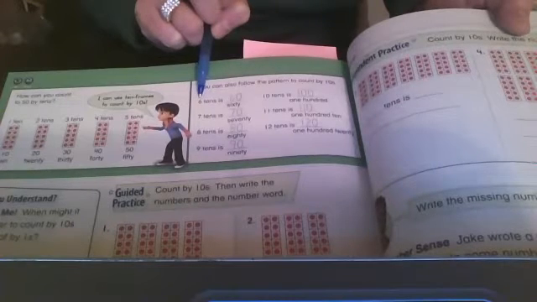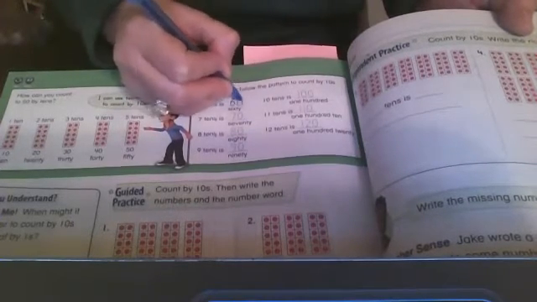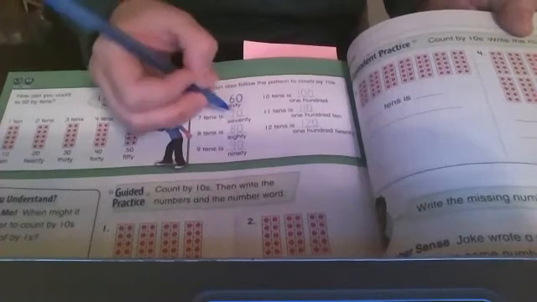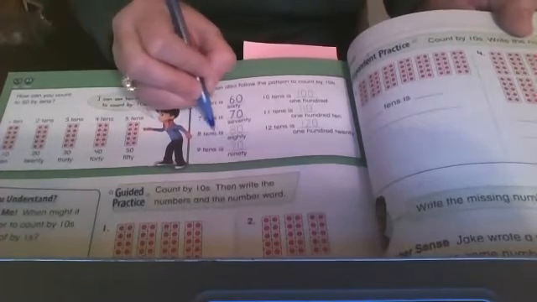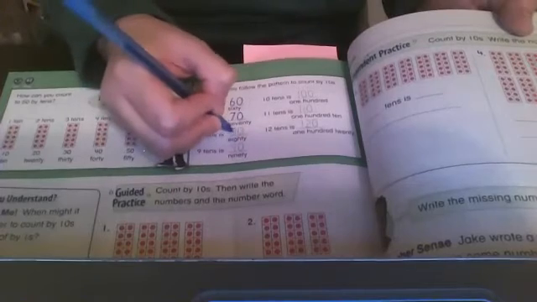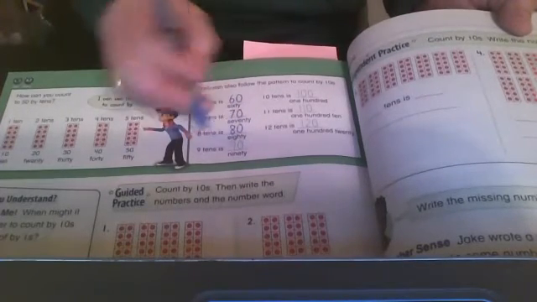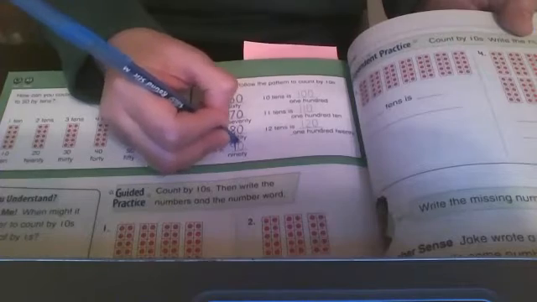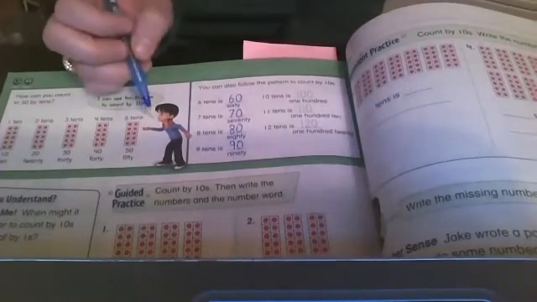The first one says 6 tens is 60. 7 tens is 70. I'll trace that. 8 tens is 80. 9 tens is 90. Okay, so let's just look at what we have there. Any patterns that you might notice?